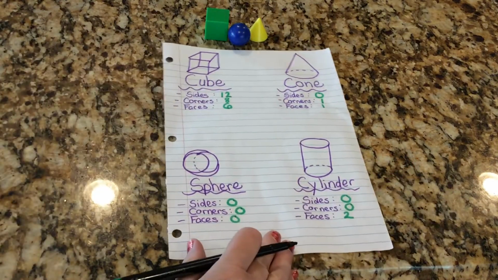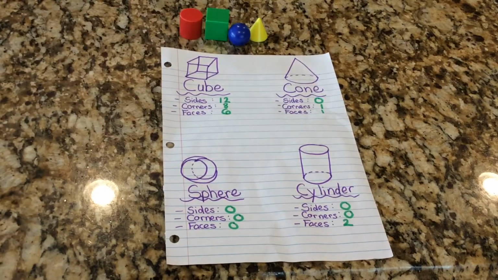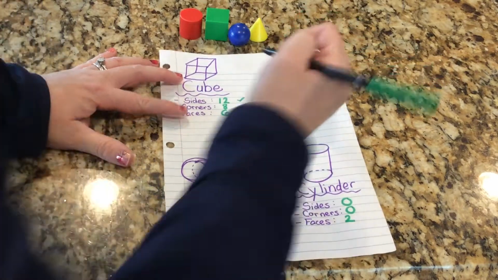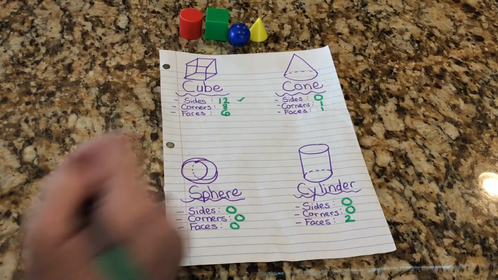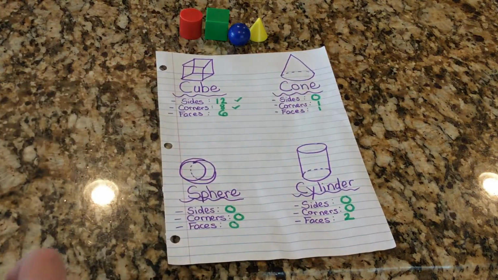So looking at our data during our detective work, which shape has the most sides? It's the cube. Which shape has the most corners? Also the cube. And which shape has the most faces, the flat sides?